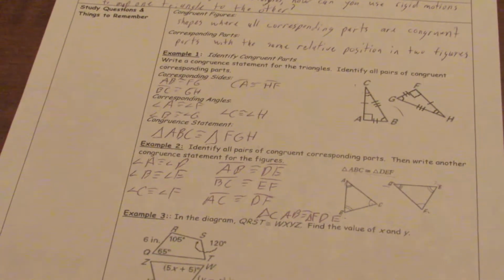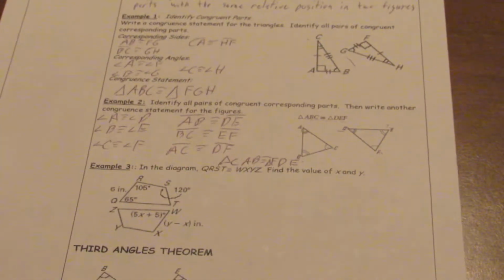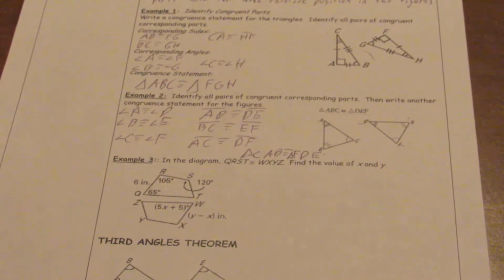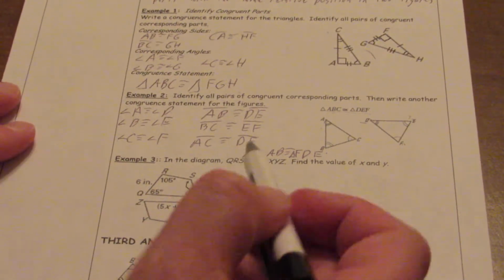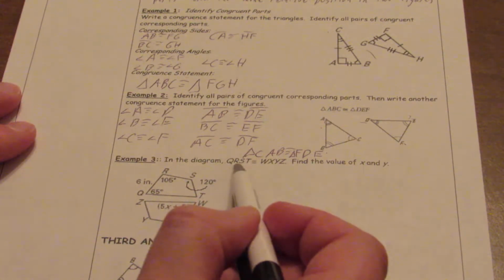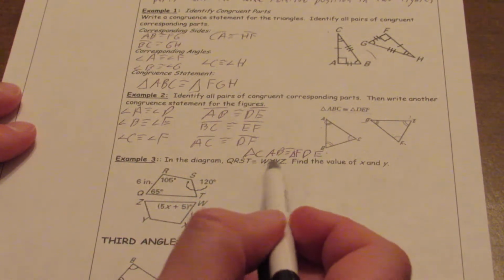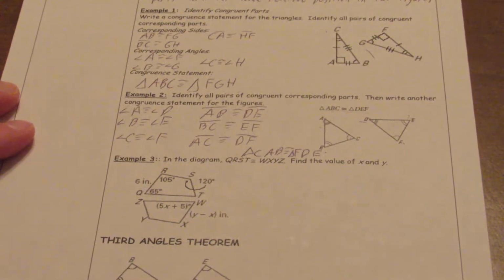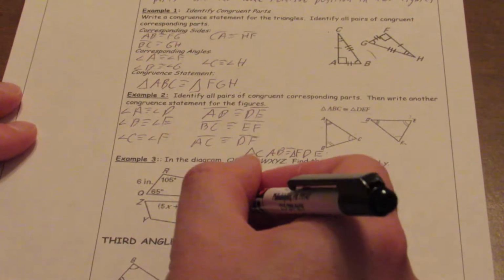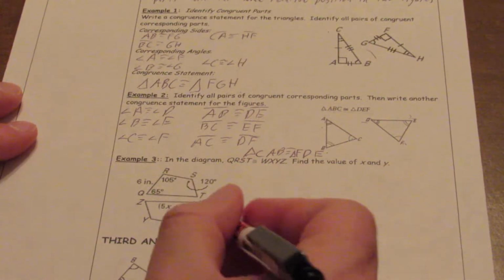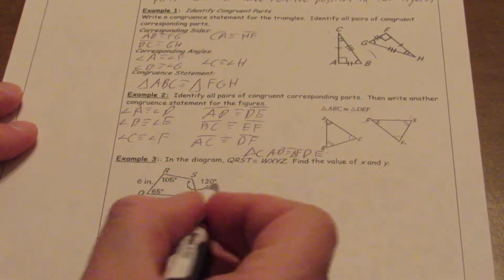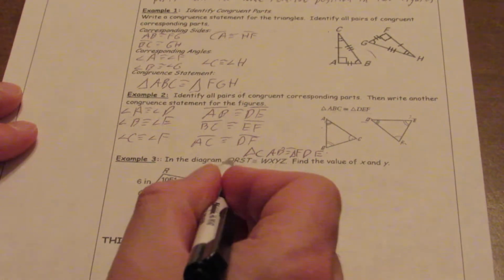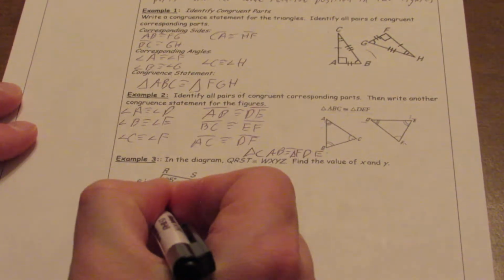In example 3, okay, they're asking us to find the values of X and Y. So they give me a congruent statement here. QRST is congruent to WXYZ. So I can use that to figure out how things match up. So for example, WX, they give me as Y minus X. Well, WX matches with QR, which is 6 inches.